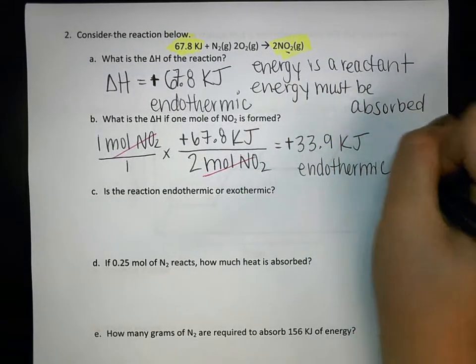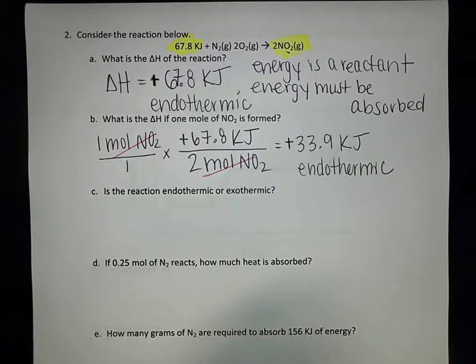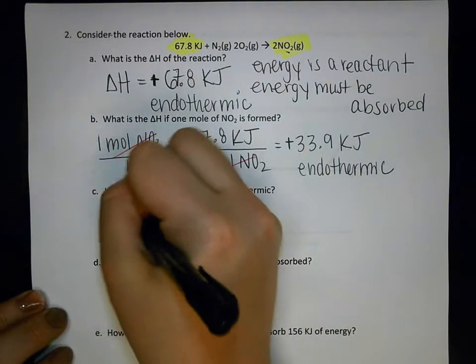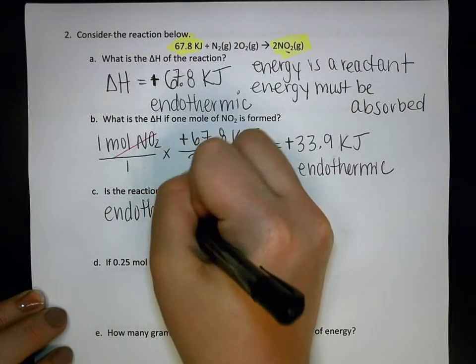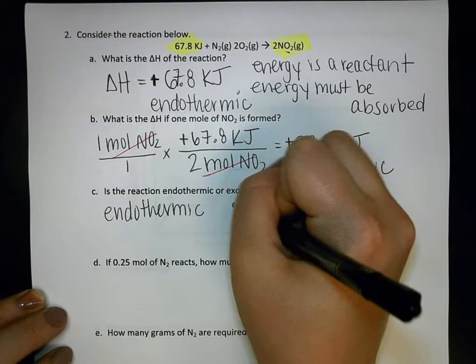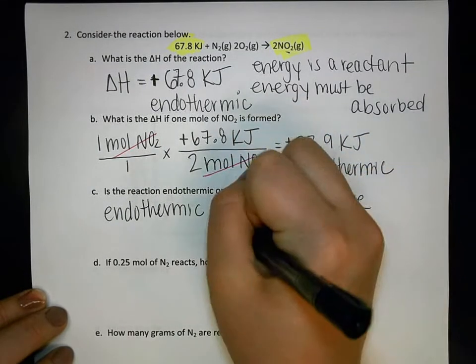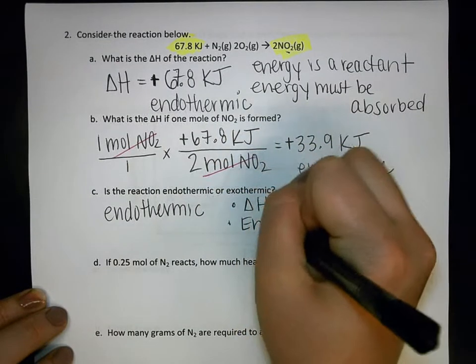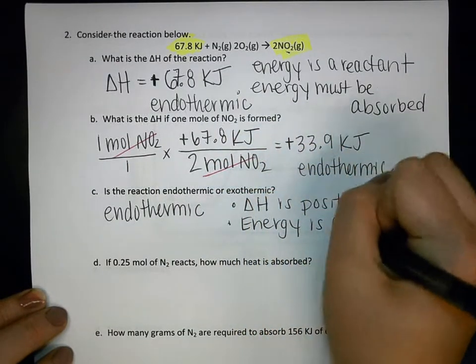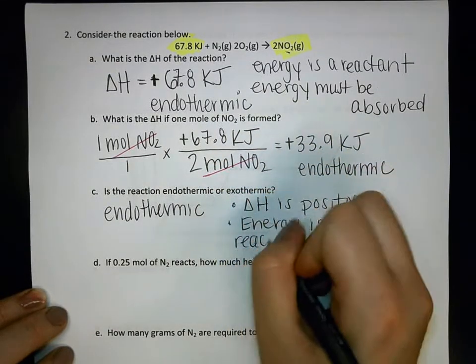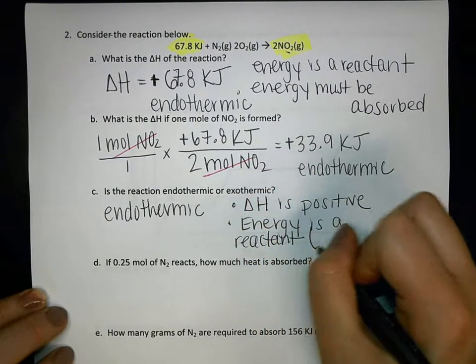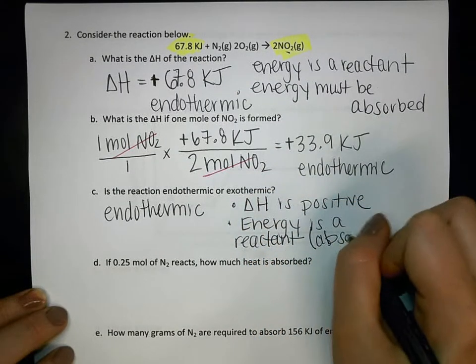Energy must be absorbed. Is the reaction endothermic or exothermic? We know that it's endothermic because delta H is positive and energy is a reactant, which is the same thing as saying that energy is absorbed.